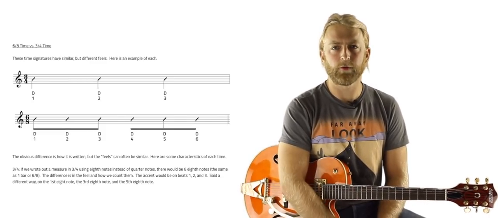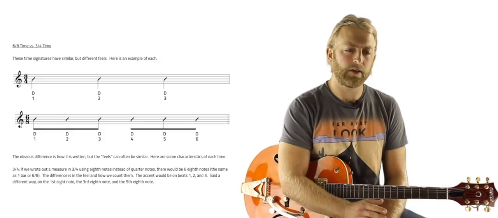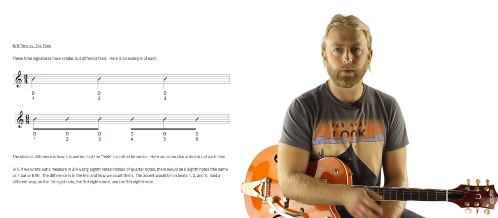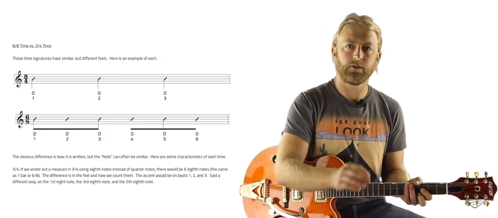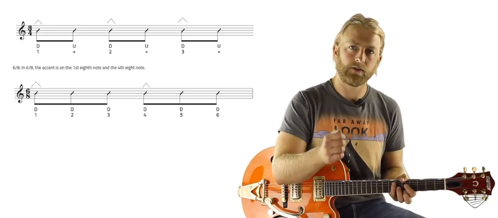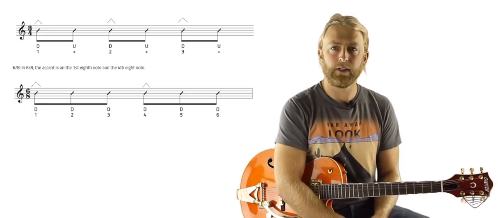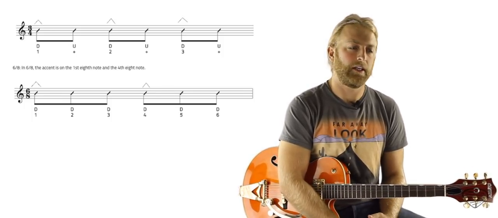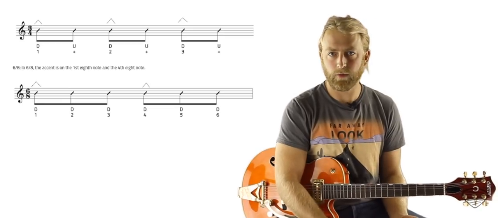We use 3/4 for a waltz feel, and the beats are subdivided by quarter note when we're having the feel. So 1, 2, 3, 1, 2, 3, 1, 2, 3, 1, 2, 3. Okay, that's a 3/4 feel. And if you want to think about a waltz beat, think of kick, snare, snare, kick, snare, snare, kick, snare, snare. Okay, that's a 3/4 beat, a 3/4 feel.